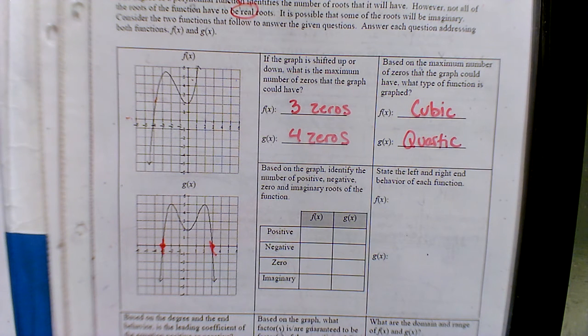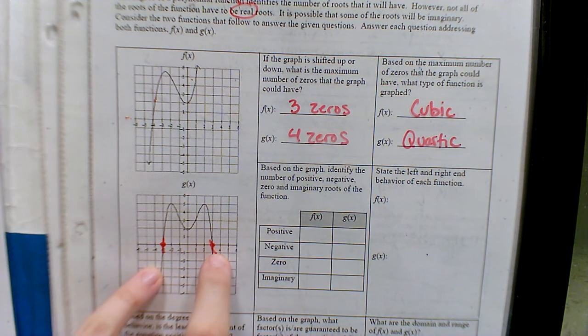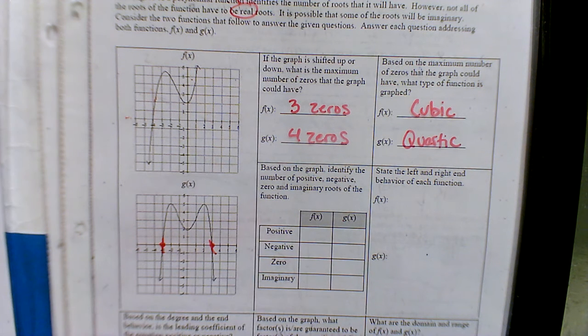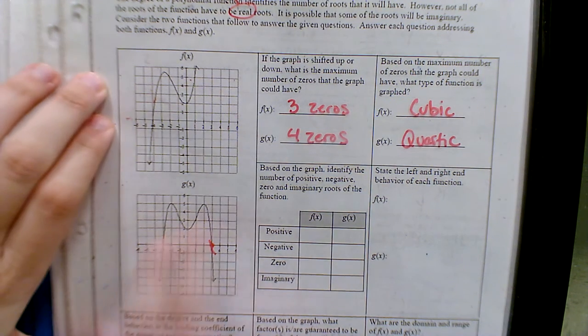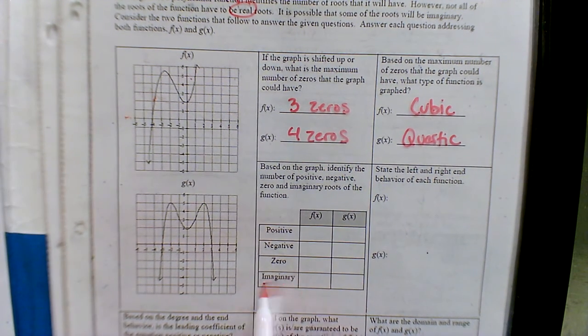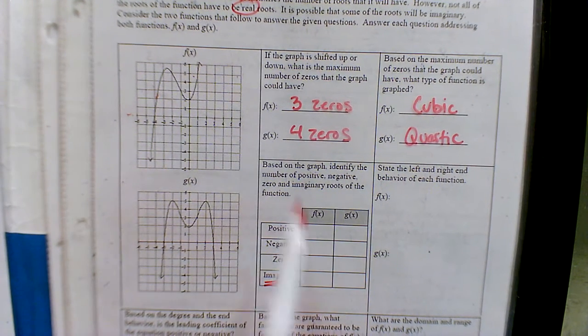So what would we classify the other 2 as that we're missing? We have 2 real ones that are graphed. The 2 that are not graphed are referred to as, say it again? Imaginary. Okay, so we're going to get into some imaginary x-intercepts. All right, so let's take a look at this idea a little further, this imaginary.